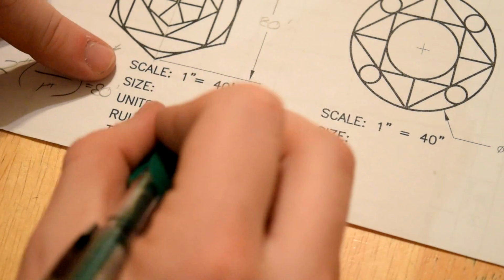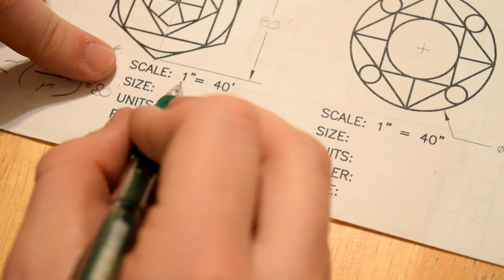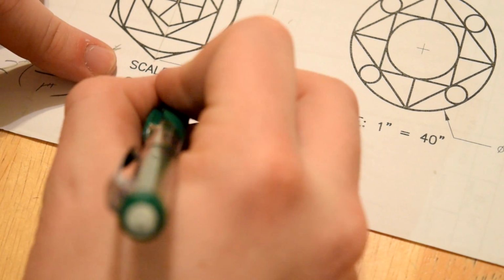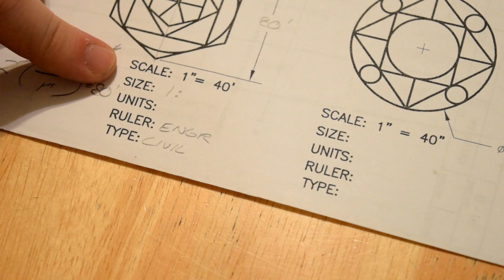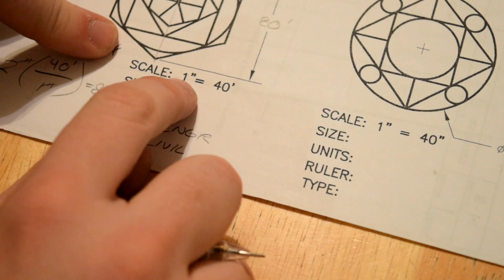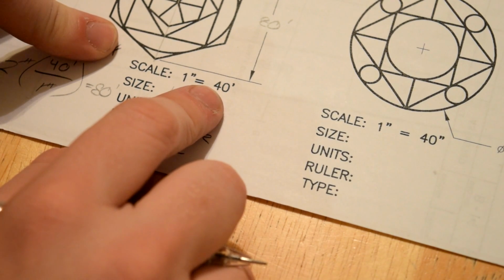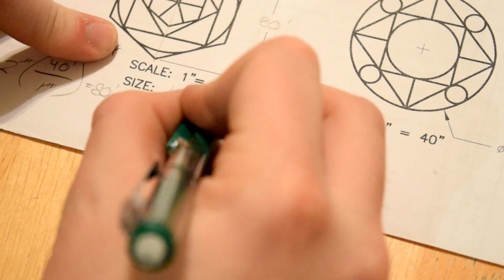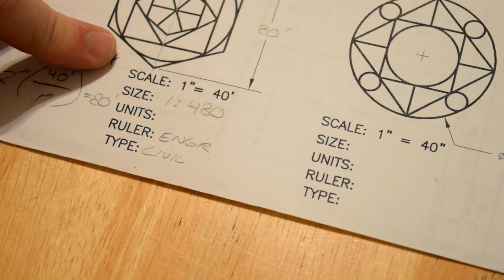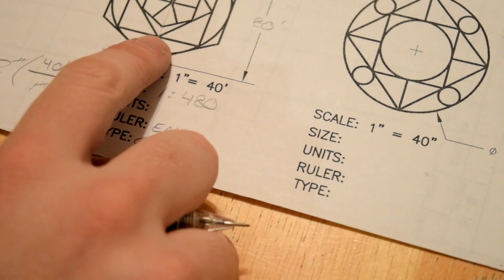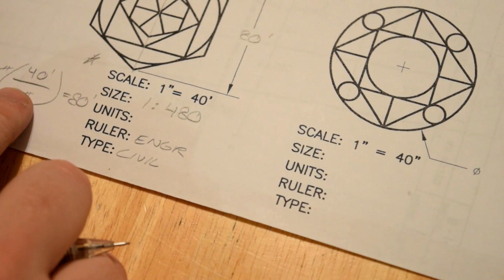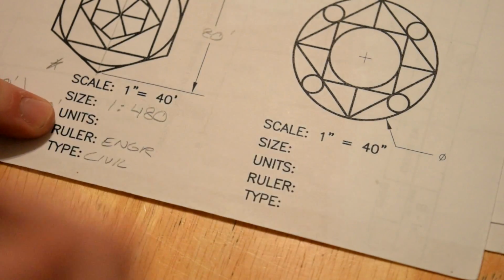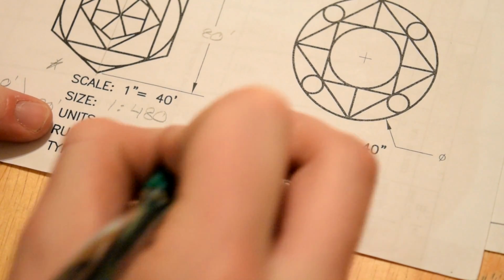So my size, sort of figuring out the scale all in the same units, I've got 1 on paper, and since I'm working in inches here, I'd multiply 40 by 12, that would be 480. So the size of this scale is 1 to 480. So anything I draw on paper here is 1/480th the size that it is in reality. Just keeping in mind that this is paper to real.